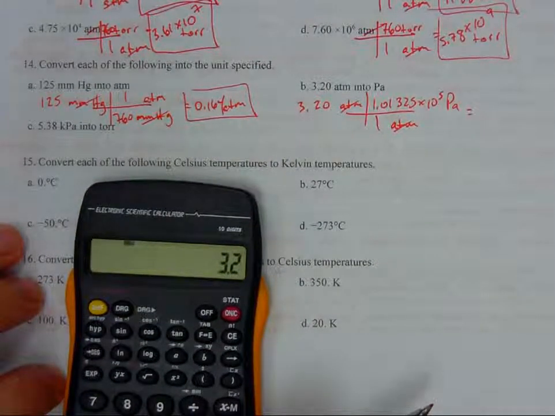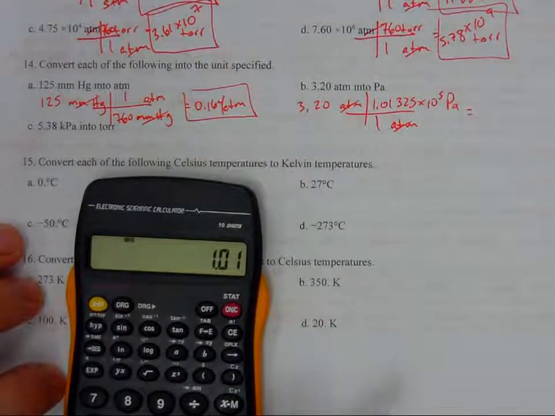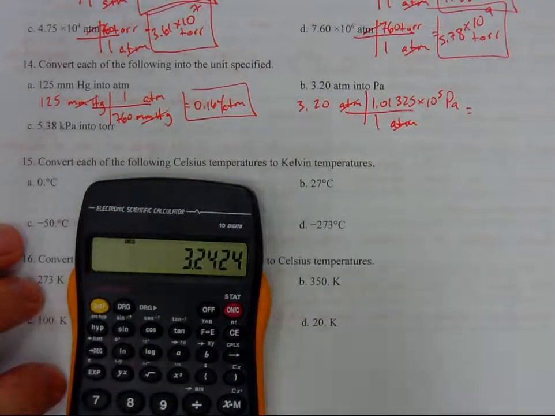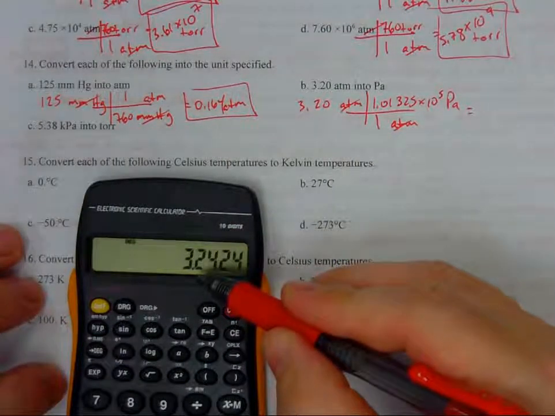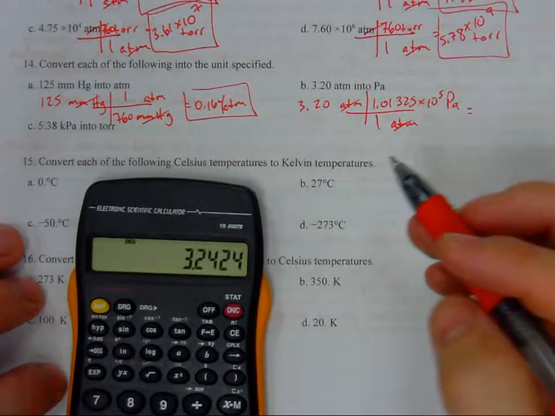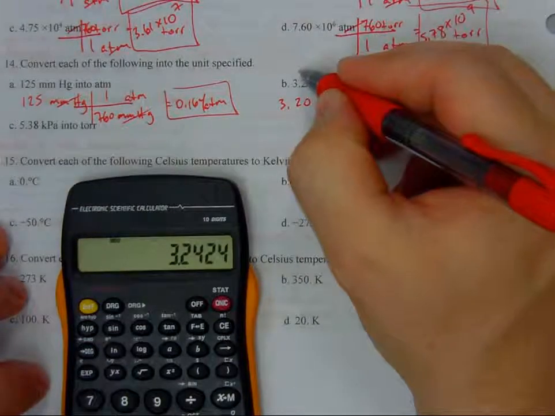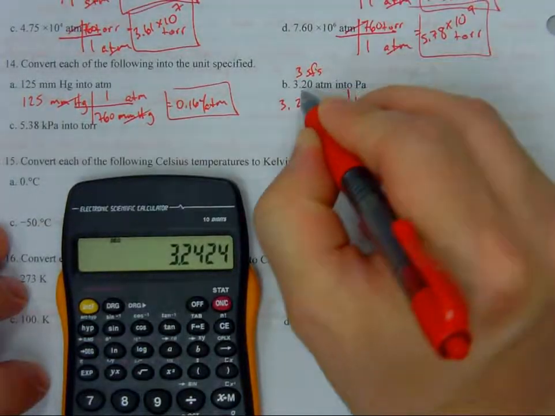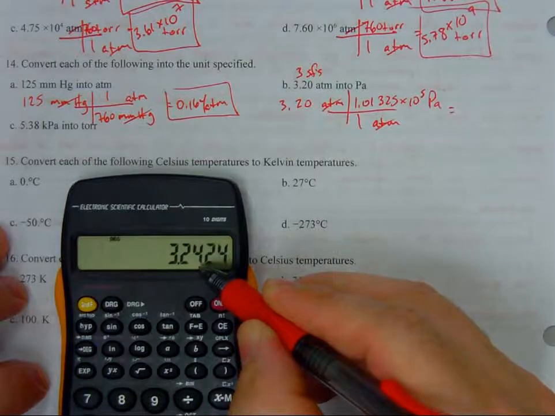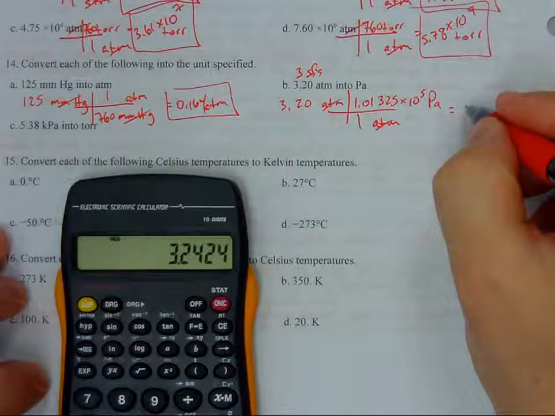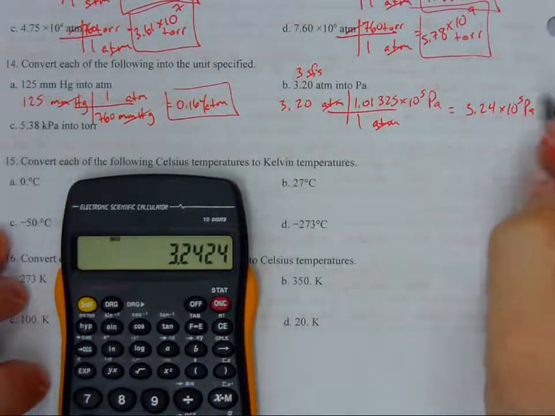3.2 multiplied by 1.01325. Now my coefficient is that times 10 to the 5th. Now, check it out. The decimal is already between the 3 and the 2, so I don't have to move it. So I'm actually just going to leave this times 10 to the 5 alone. I don't have to do anything to it. The only thing I need to do is report my answer with 3 significant figures because there's 3 significant figures right here. So I'm going to report to this place right here. This 2 tells me to leave the 4 alone. So I'll report 3.24 times 10 to the 5th pascals.